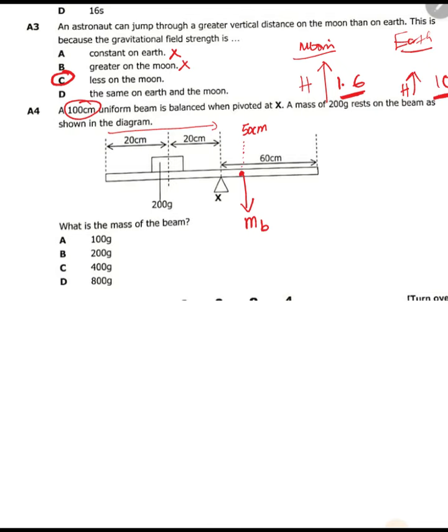So we are going to take clockwise moments and anti-clockwise moments. So we have this guy here moving in this direction, while the mass is moving in that direction. Because they are saying it's pivoted at X, we just have to know the distance from the pivot.